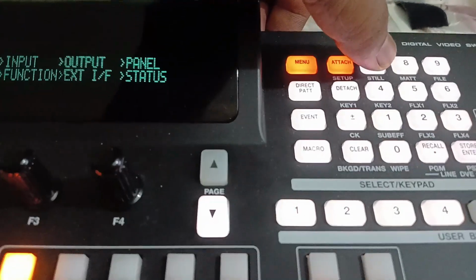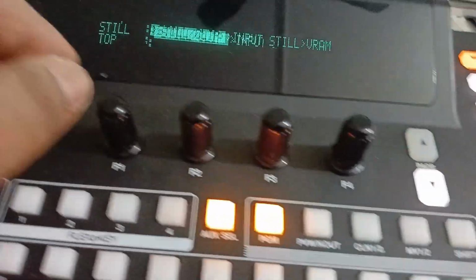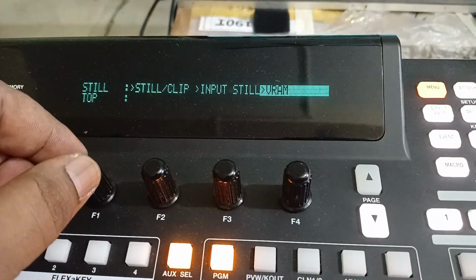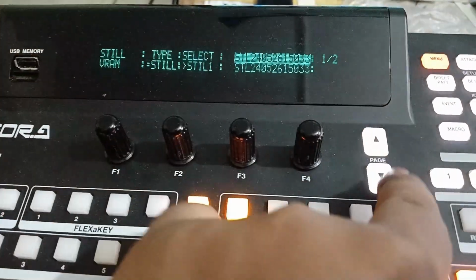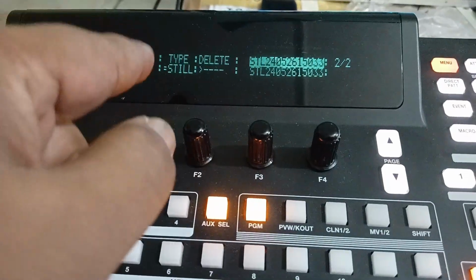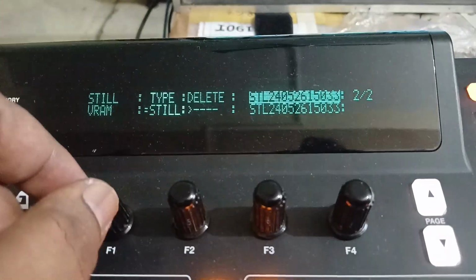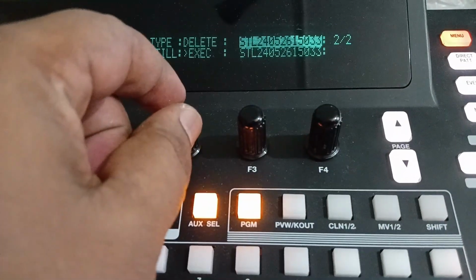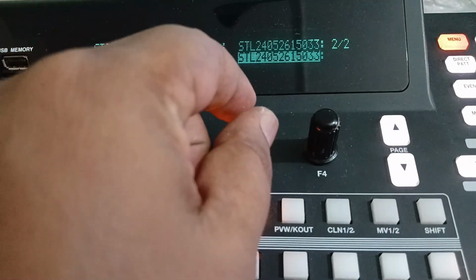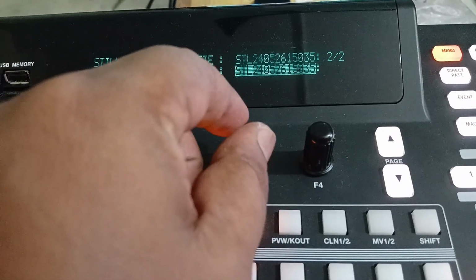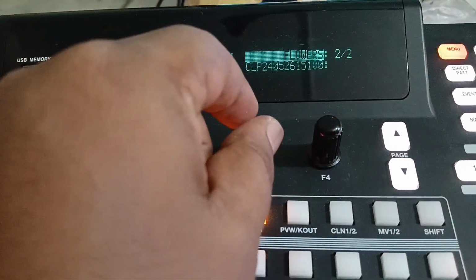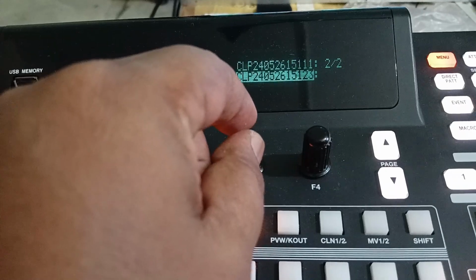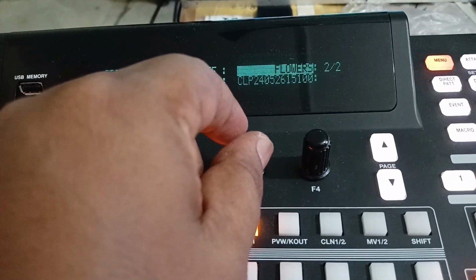Go to the still. Here you can see VRAM. Here is your VRAM. Go to the last page, the second page. Here the type is still, so you can see only two still files are there. If you go to type clip, then you can see 3 or 4 clip files are there.